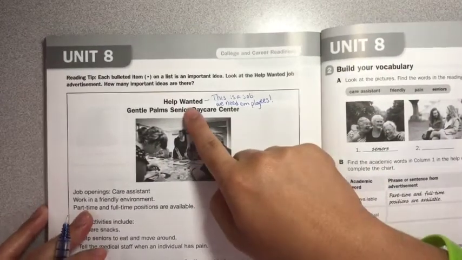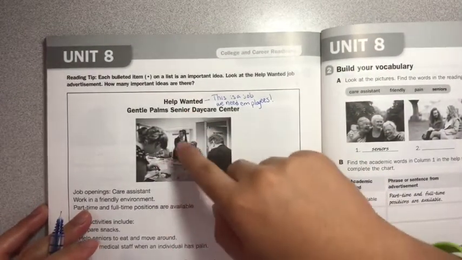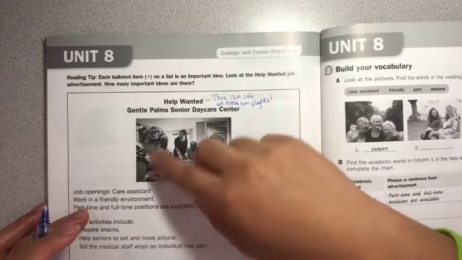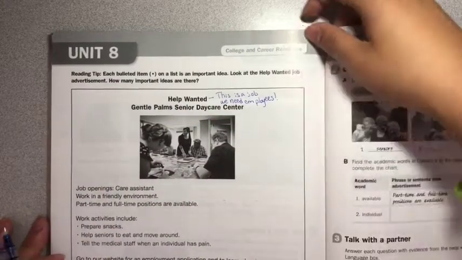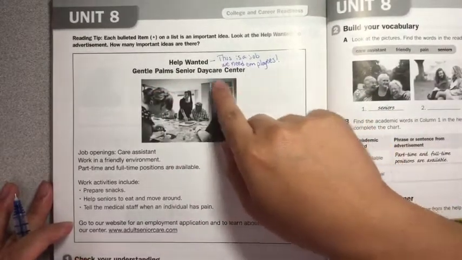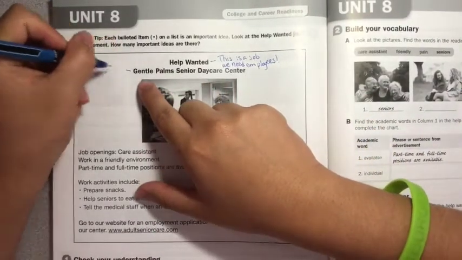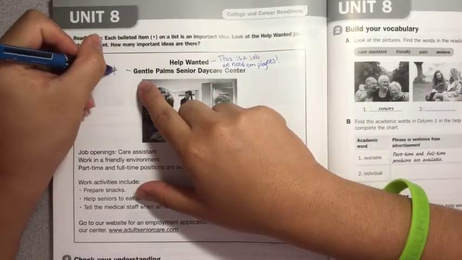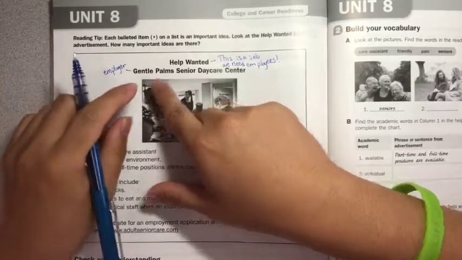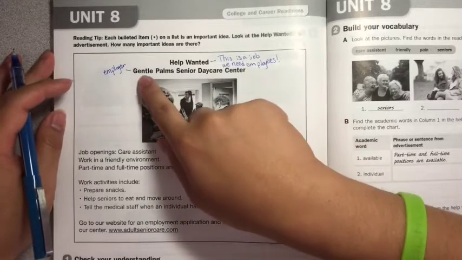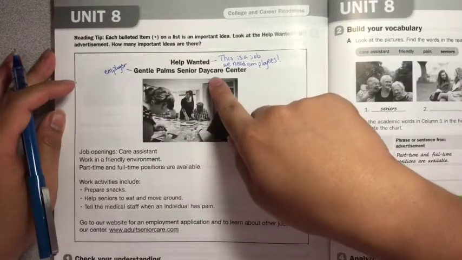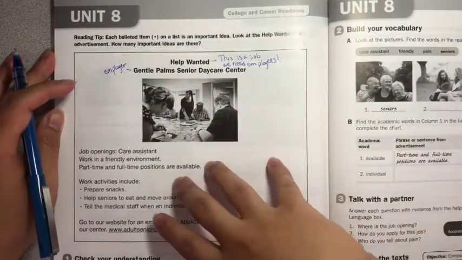So help wanted means this is a job you can have, and the people who make this sign need more workers. They need more people working. So the name of the place you're working at, or the employer, this is the place that will pay you money to work, is called Gentle Palms Senior Daycare Center.